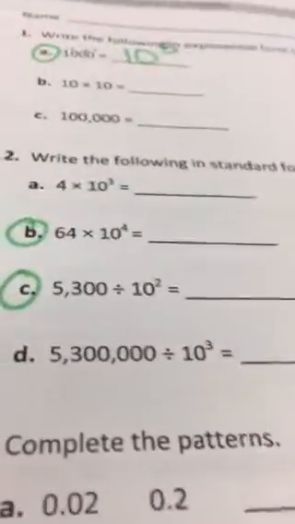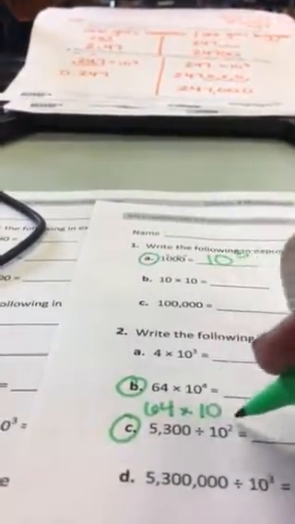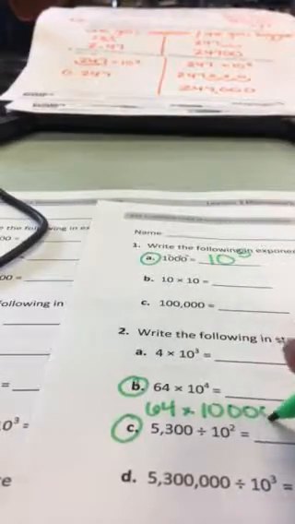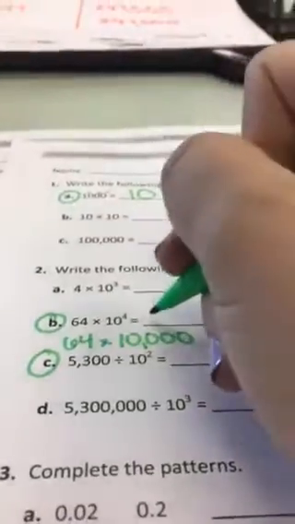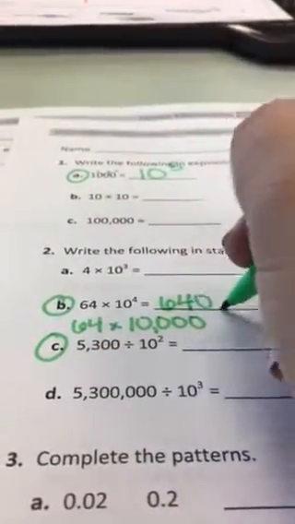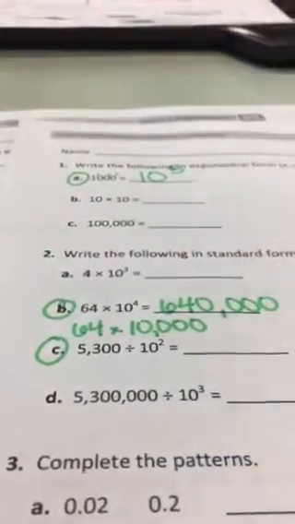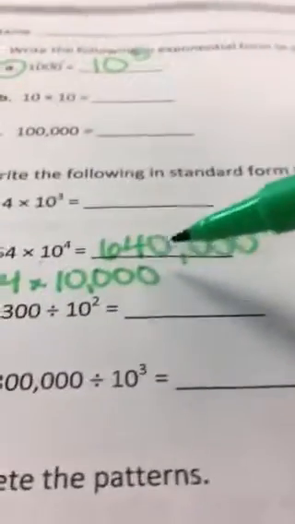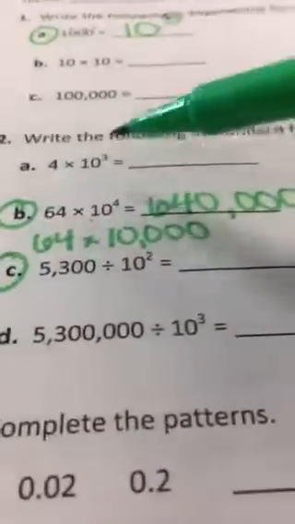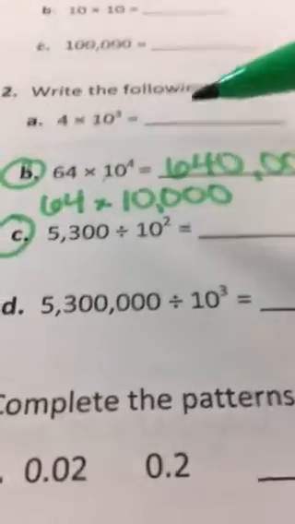Okay, so one way you can do it is you can write it out. So 64 times 10 to the fourth power is 10,000, right? We have our 4 zeros. 64 times 10,000 is 640,000. Okay, another way we could do it is 64 and then 4 zeros. Okay, we can only do that when it's whole numbers and it's only being multiplied by bases of 10 though.